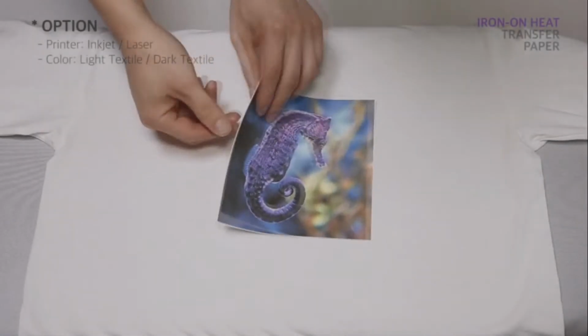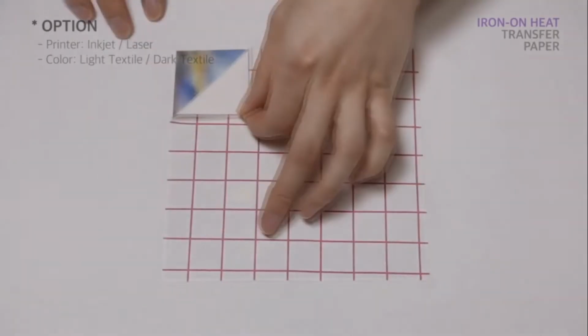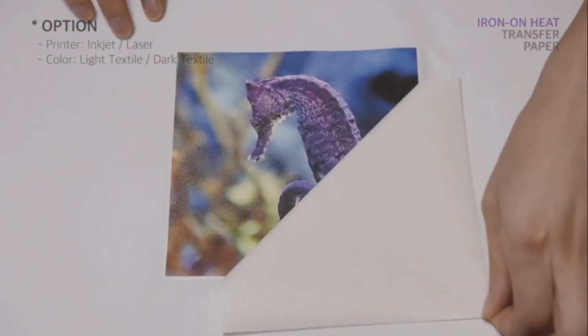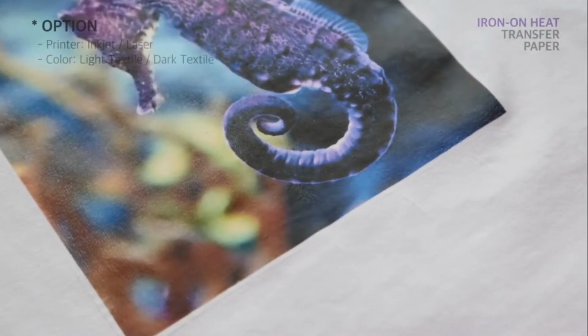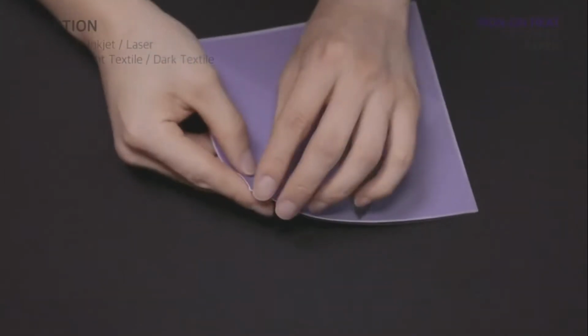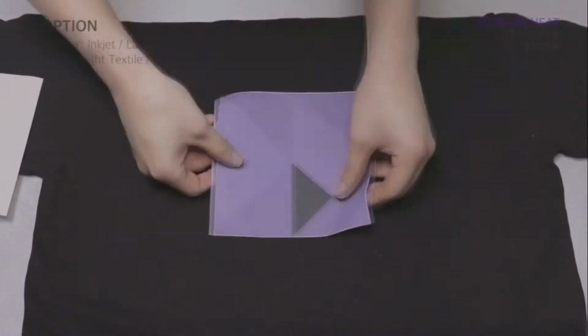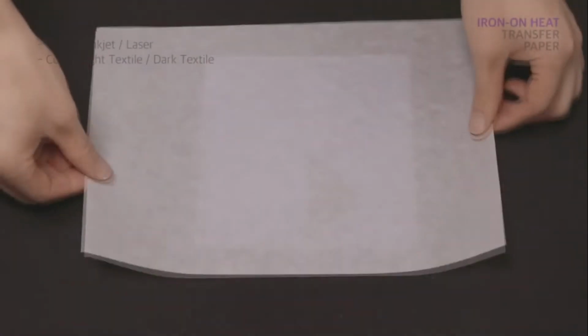You would want to use transparent or clear transfer film on white or light colored textiles. Because the background is see-through, the outer edges will not be noticeable. For dark or black textiles, you want to use white background films. As the background is white, only the image where the cutout part should be transferred.